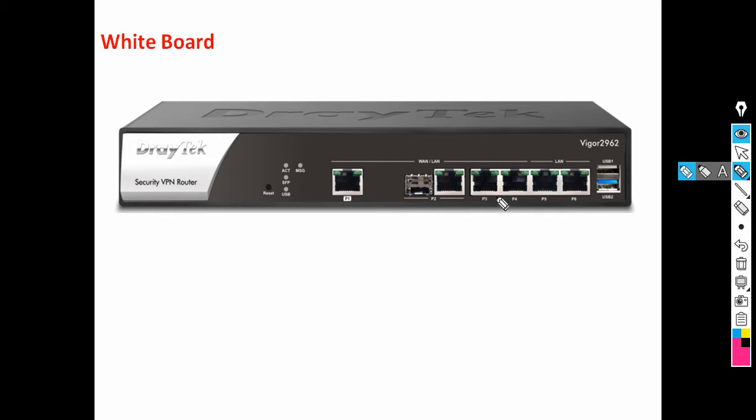Then you can keep each and every port in a different network. That is the difference between normal and port-based, you understand, guys? By default all the LAN ports belong to a single zone, which is LAN. Let's see that first.